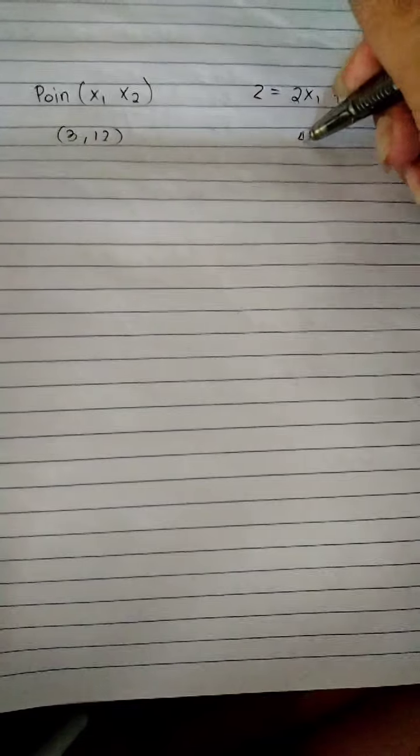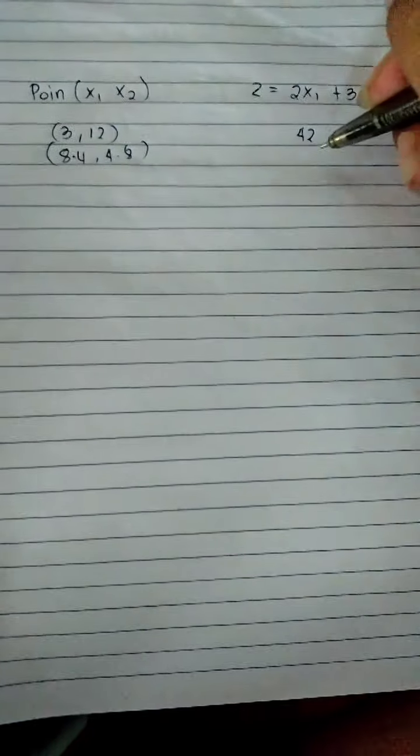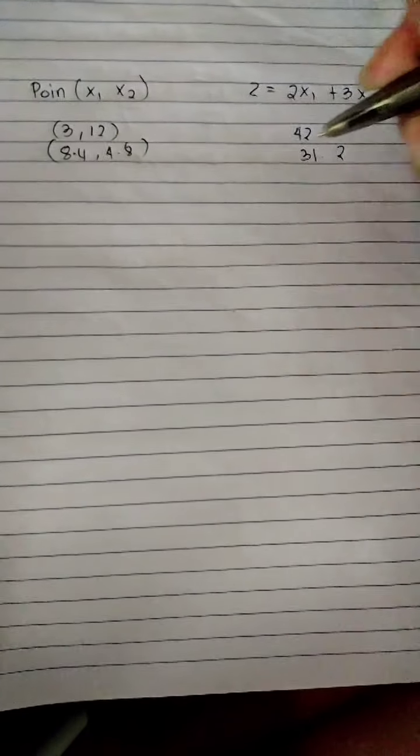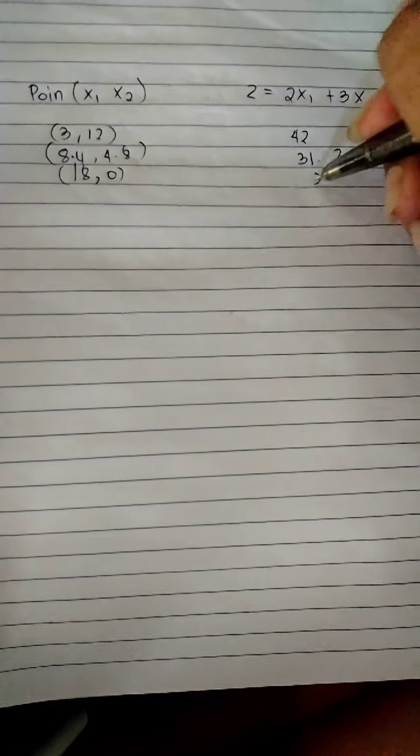The next step is to find the optimal solution. Substitute the points x sub 1 and x sub 2 into z, which is equal to x sub 1 plus 3x sub 2. Then, the point 3 and 12 is equivalent to 42. The point 8.4 and 4.8 is equivalent to 31.2. The last is the point 18 and 0, equivalent to 36.